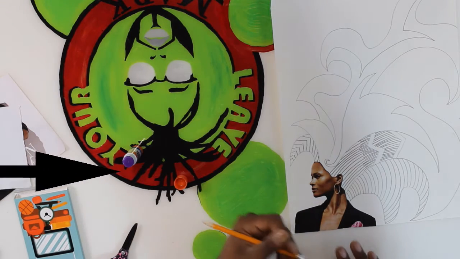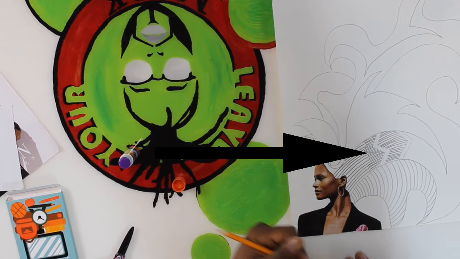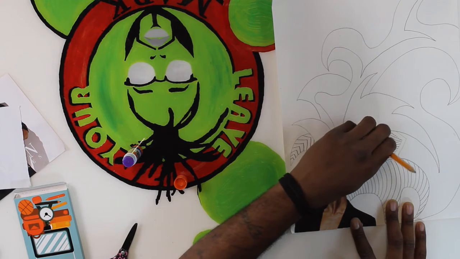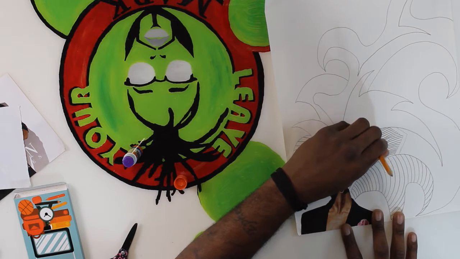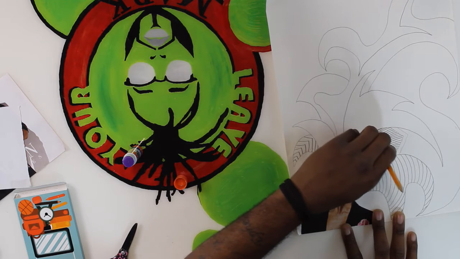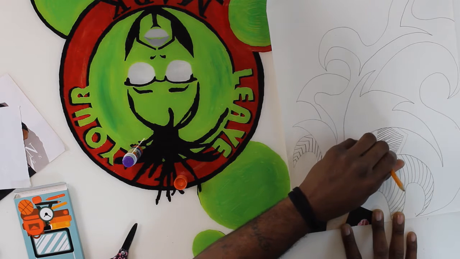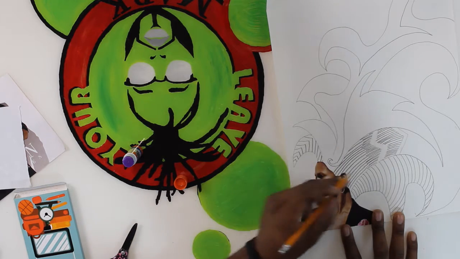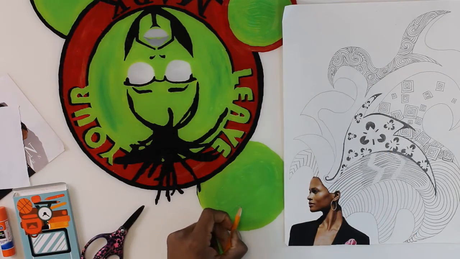So here, to create an implied line, I have drawn a line to know where I needed to stop all of my other lines. And now I'm going to go back in and erase that line so that there is no longer an actual line there, but your eye will still see an implied line because all of the other lines stop at that same point. Okay, so now there is no actual line here, which creates an implied line.